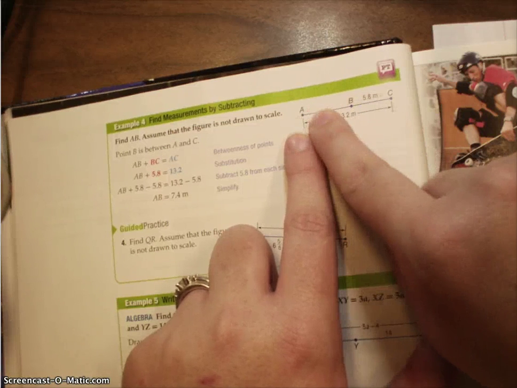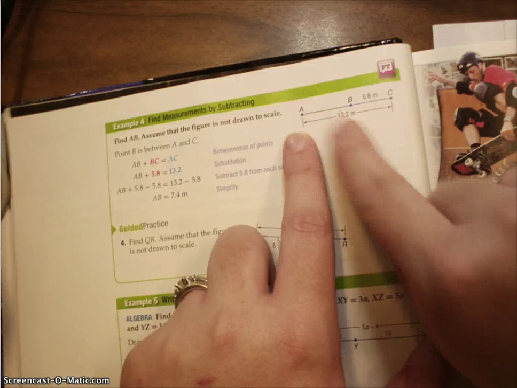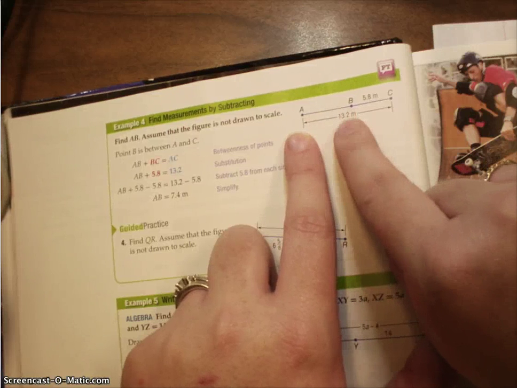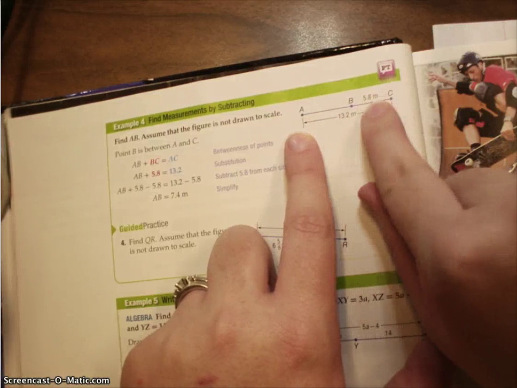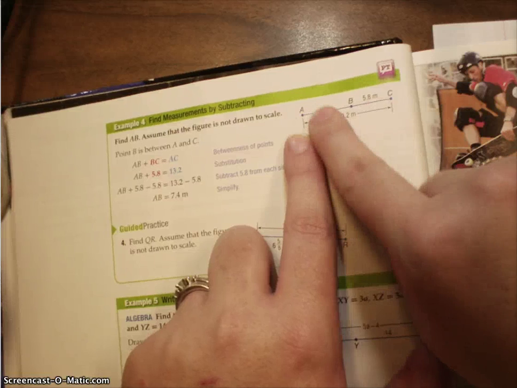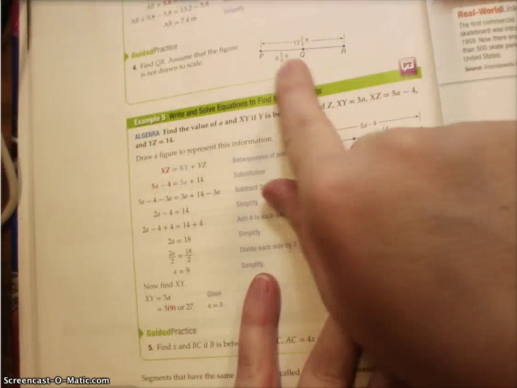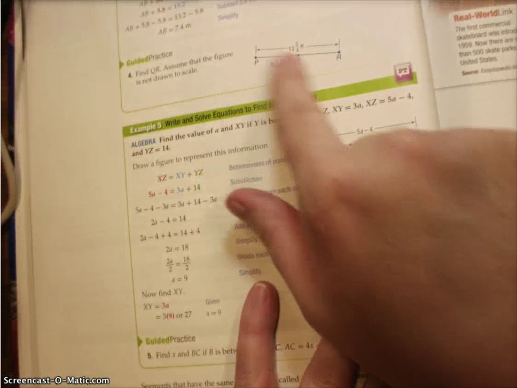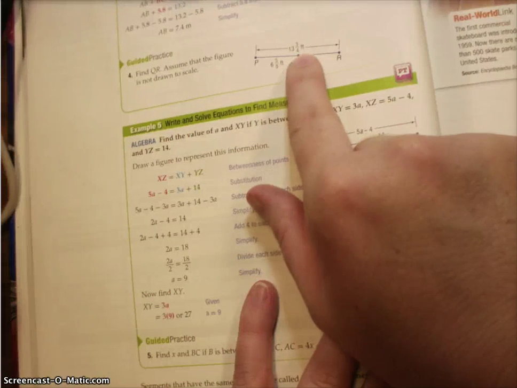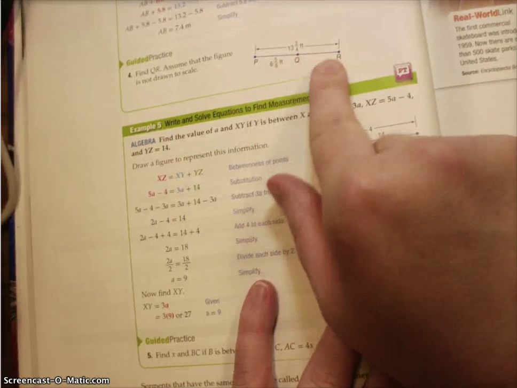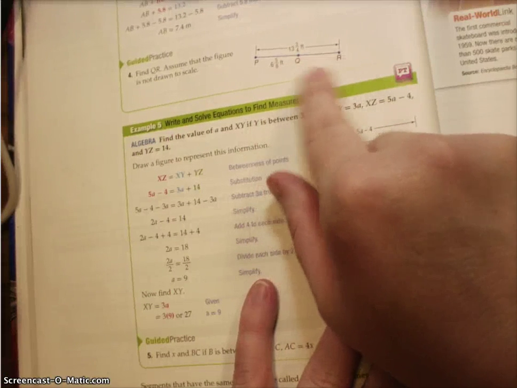If you need to find the other part, then you subtract. So the whole line minus the part you know equals the part you don't know. So in this example down here, 13 3/4 minus 6 5/8 will tell you what the distance of Q to R is.